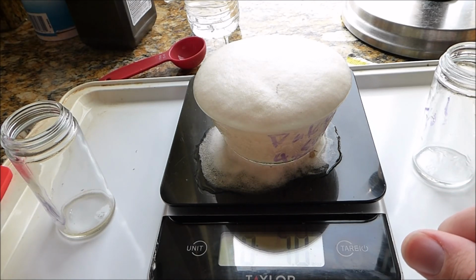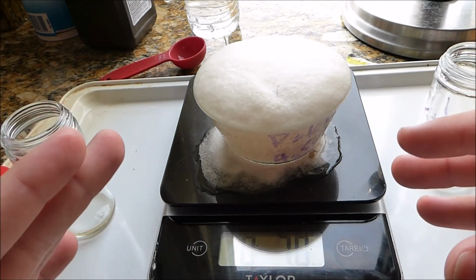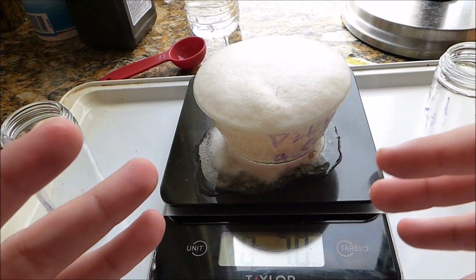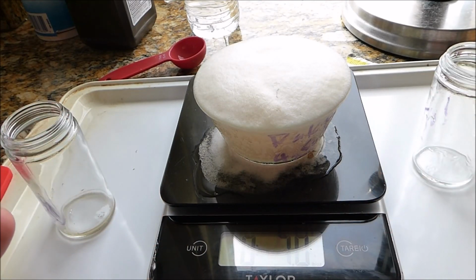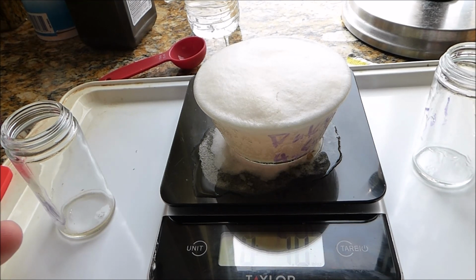So I hope that proves to you that no matter what you're mixing together, as long as you can capture the stuff you're mixing, like when it explodes or pulls out, you're not going to add or lose any matter. You're not going to add or lose any weight. All right, so there you go, chemical reactions.